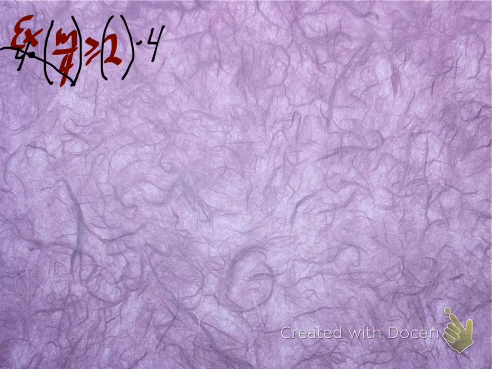So the 4's dividing something, m in this case, by 4 and then multiplying by 4 just leaves you with m. And on the right side, 2 times 4 is 8. Now, did I multiply by a negative number? No, I multiplied by positive 4. So the inequality stays in the same direction. So I get m is greater than or equal to 8.